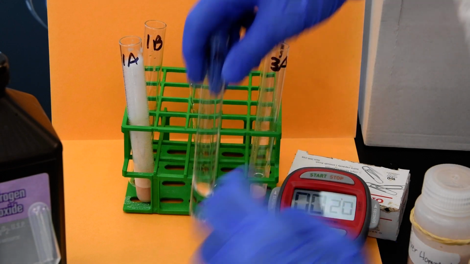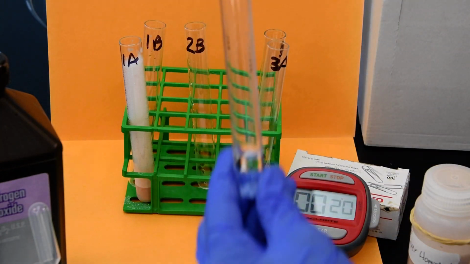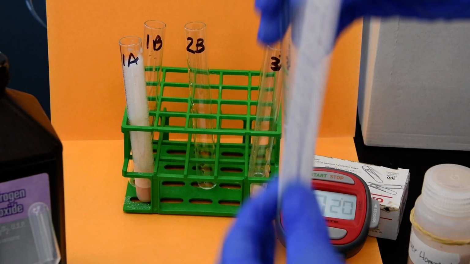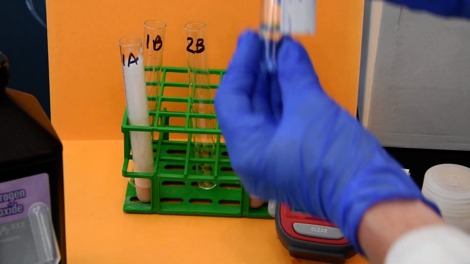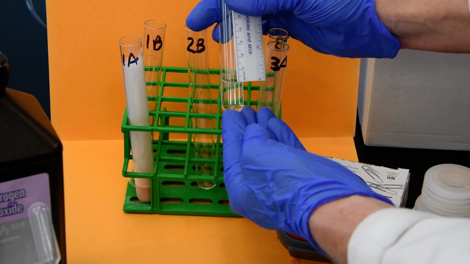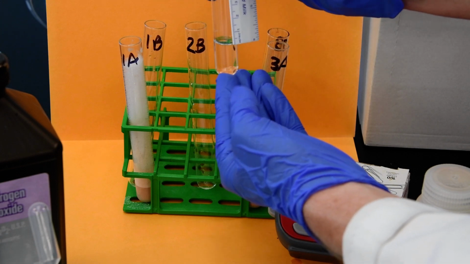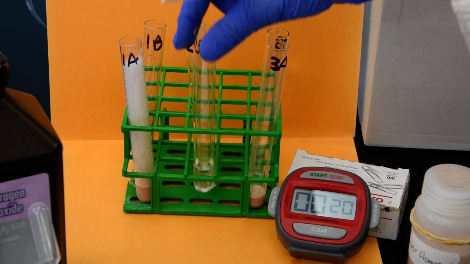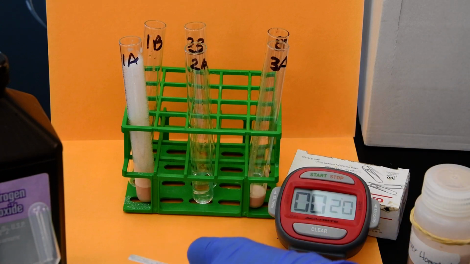All right. And that looks like a big 0. So, judging from the column height here, there isn't one, so that would be a 0.